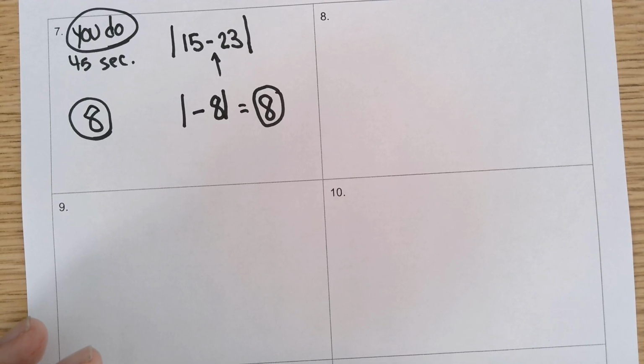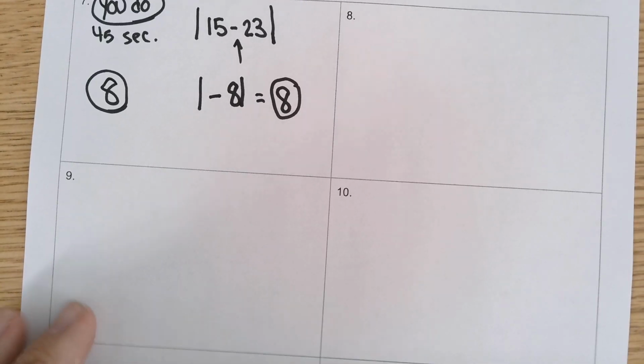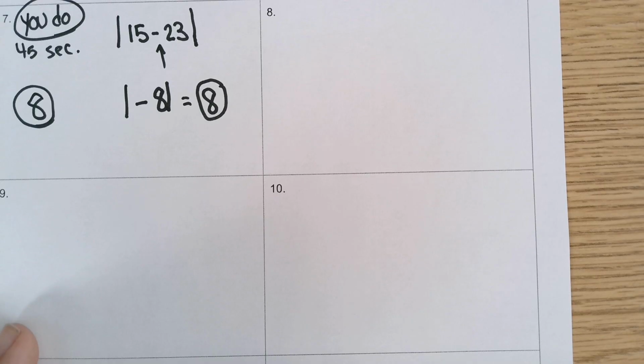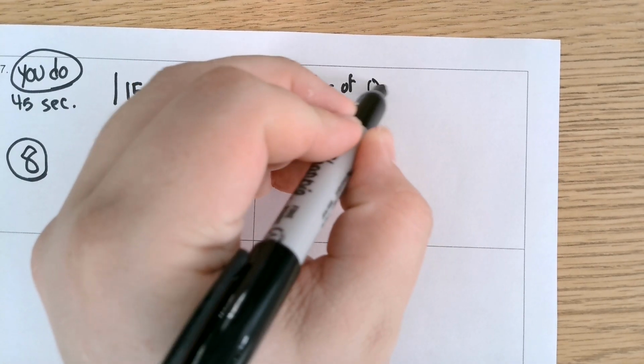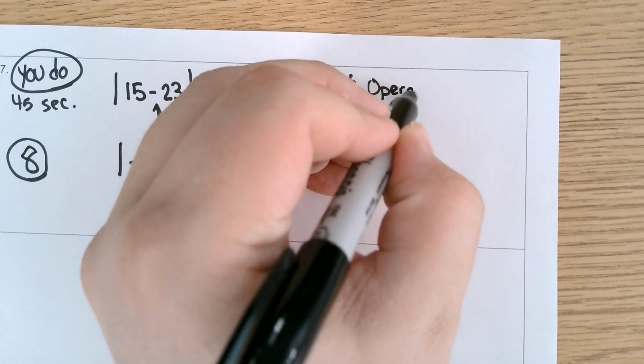So then we moved on to order of operations. Order of operations. I guess me writing here for a second, I apologize if I'm blocking.